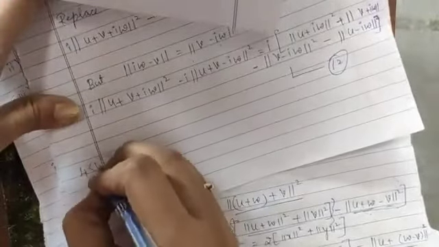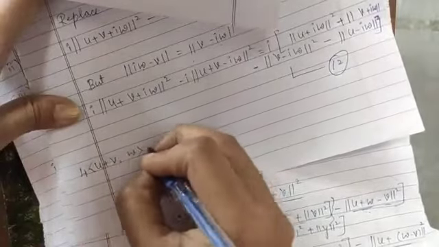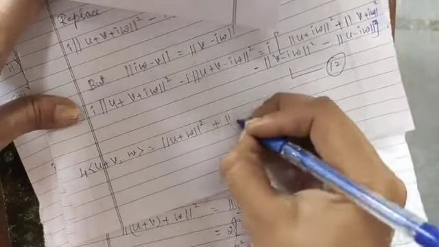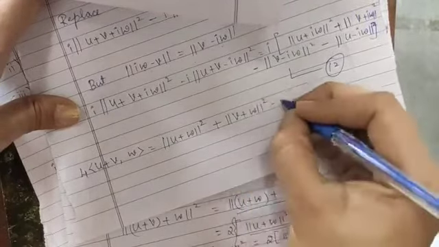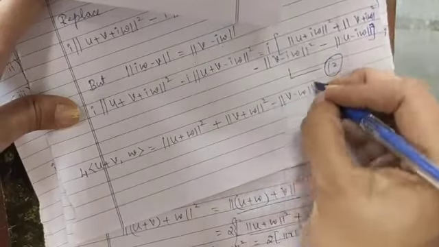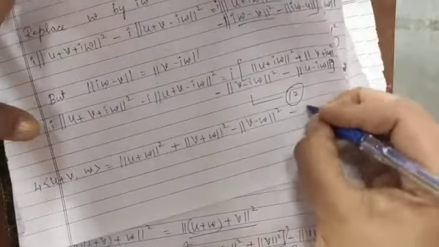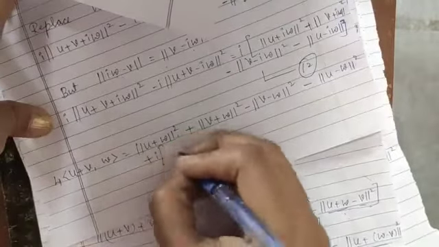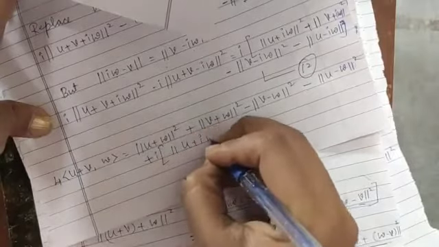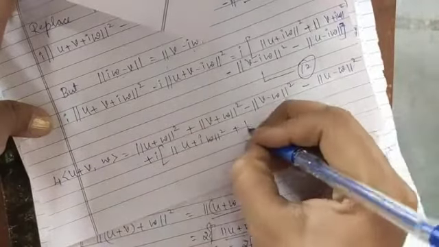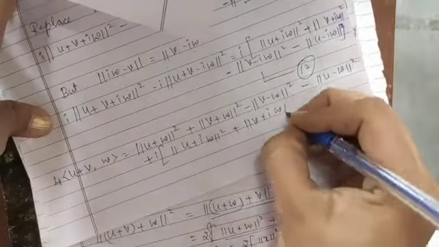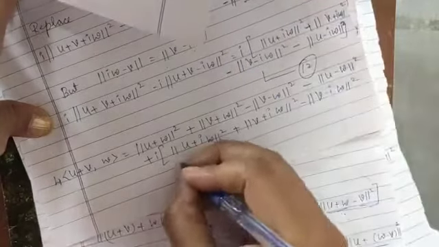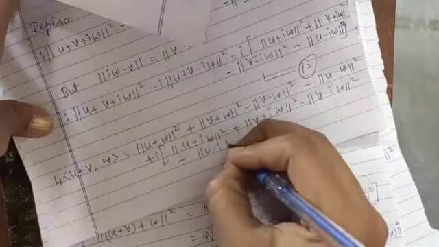4 into inner product of u plus v comma w is equal to norm u plus w whole square plus norm v plus w whole square minus norm v minus w whole square minus norm u minus w whole square plus i into norm u plus iw whole square plus norm v plus iw whole square minus norm v minus iw whole square minus norm u minus iw whole square.